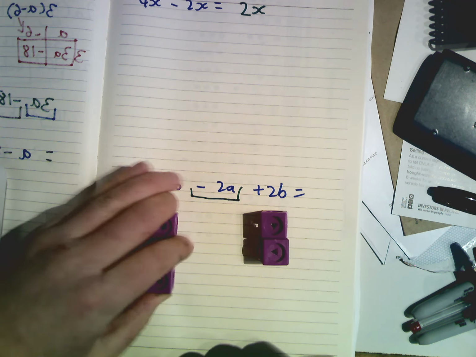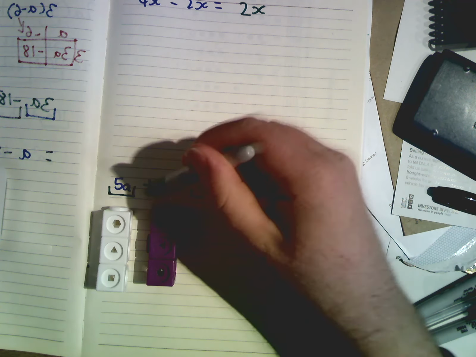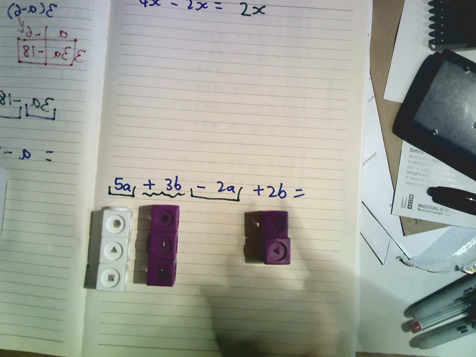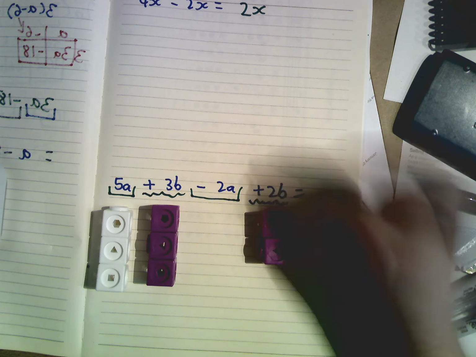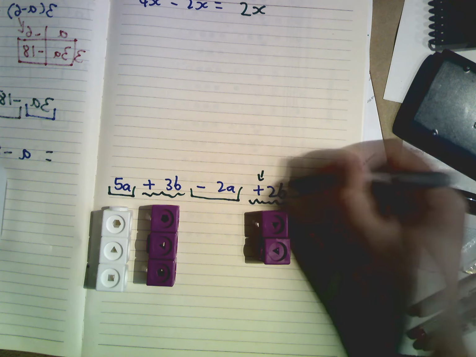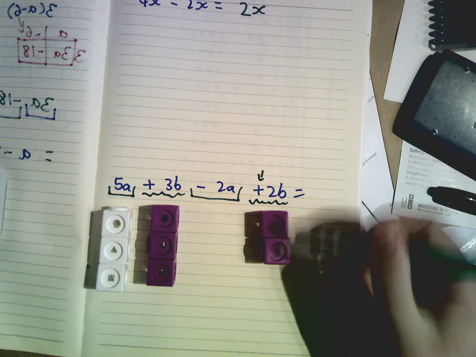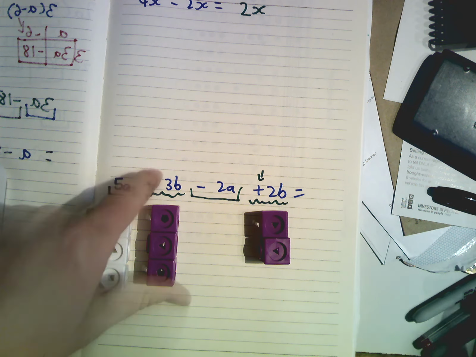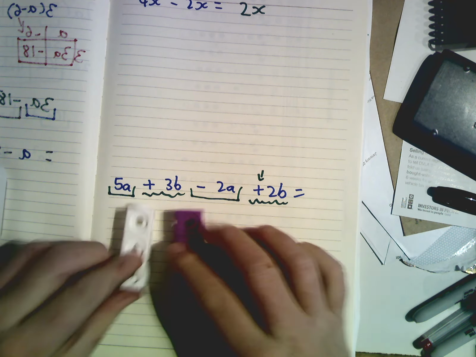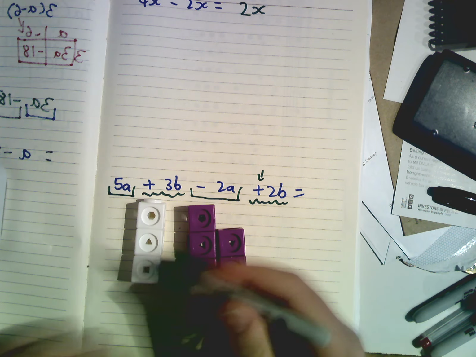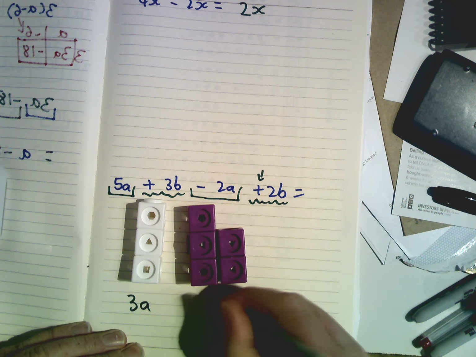And now what do we have? We've got 3b. And again, I'll sort of underline this. I'll sort of underline it in a wavy way just to show you the difference between the two. So those are my b's, 3b's plus 2b. And remember, this sign is part of this term. Add 2b is telling me something about this 2b, the fact that I'm adding it to this 3b. So let's just do that. Let's add these together. Okay, so what do we have left over? We've got, remember, the white block was a, so we've got 3a, and we've got 1, 2, 3, 4, 5b.